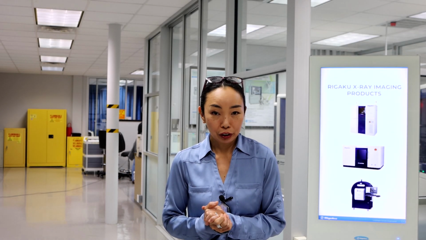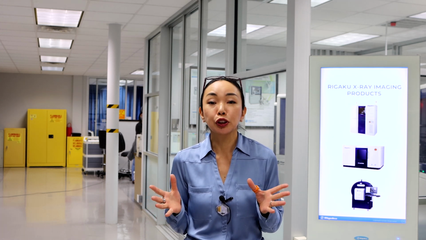Hi, are you thinking about using a CT scanner for your research but don't know how it works or what's involved? Well, don't worry. In this video, I will show you the process, including how to set the sample and how to set the scan conditions and how to get the results. I'm Aya Takase. Today, I'm going to demonstrate our submicron resolution X-ray CT scanner nano3DX. Let's get started.